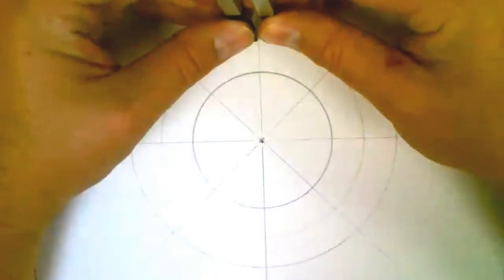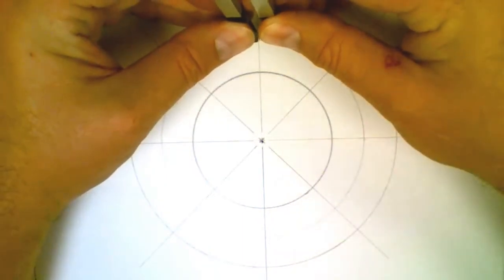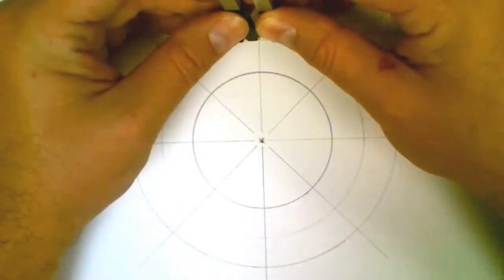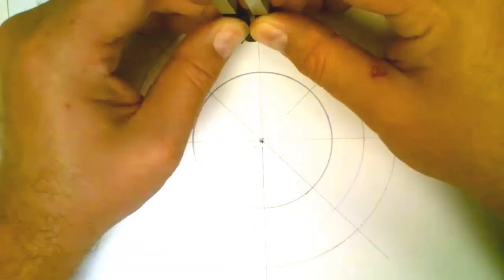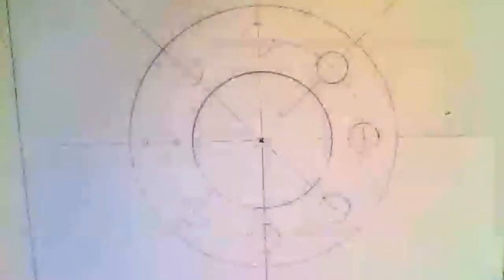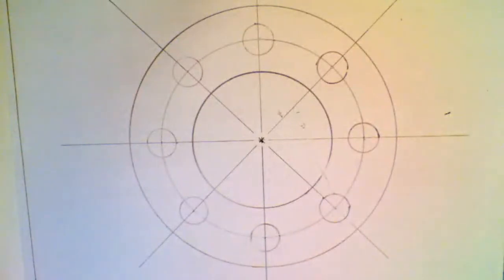So each of these intersection points, start in the top one here, make sure you poke. These can be a little tricky to do with the compass. Go slow. Apologize for bumping the camera. The camera's like right next to me. Okay, so there's my first one. There we go. 8 of these circles.